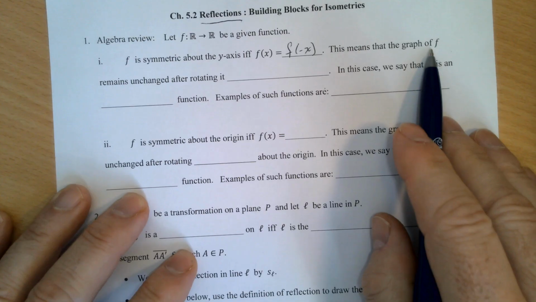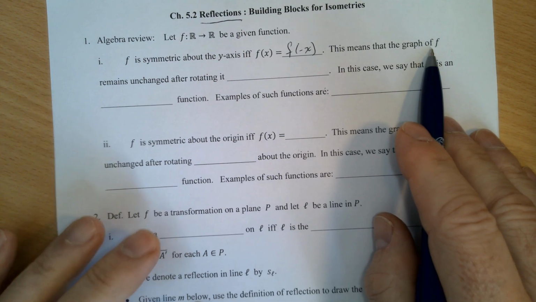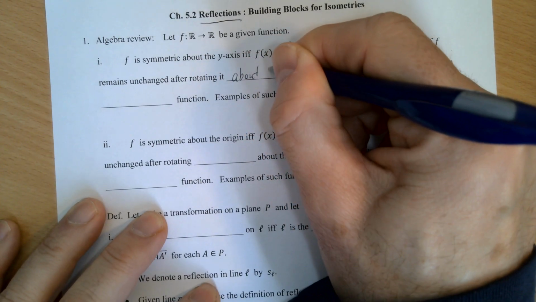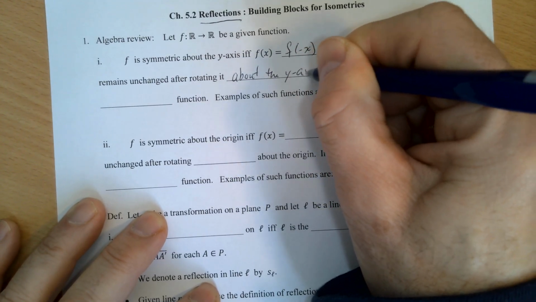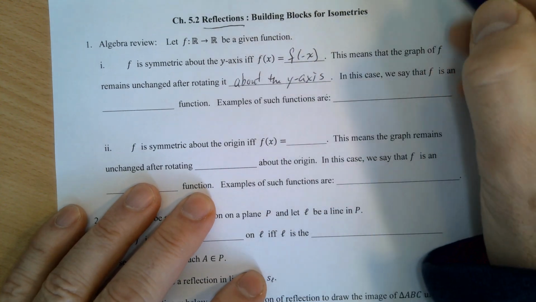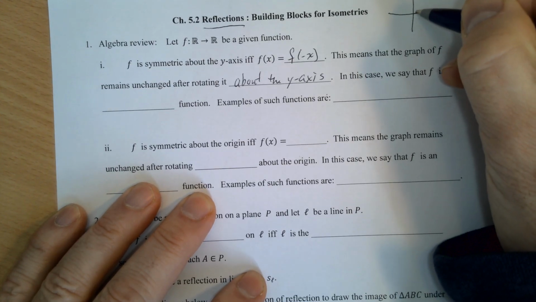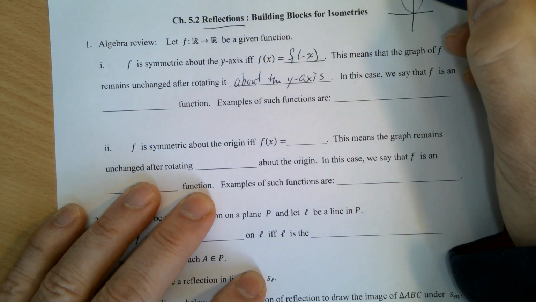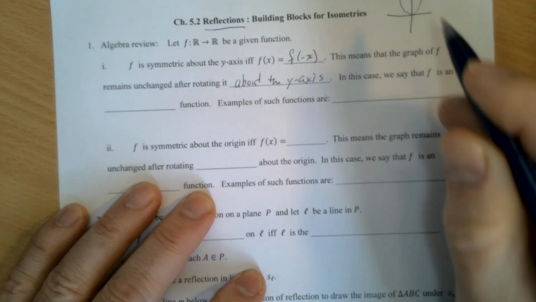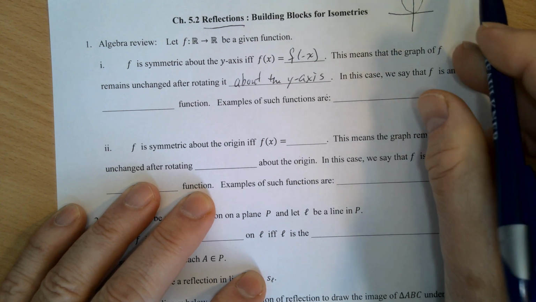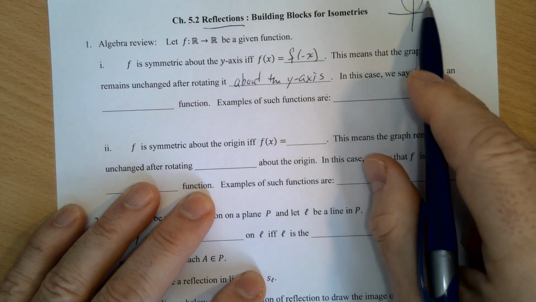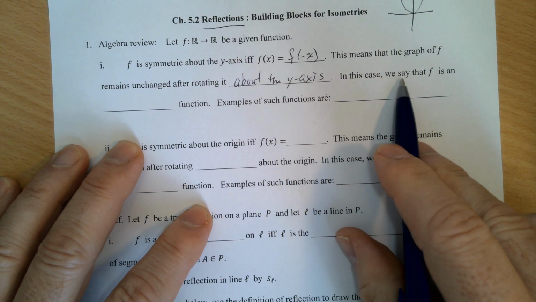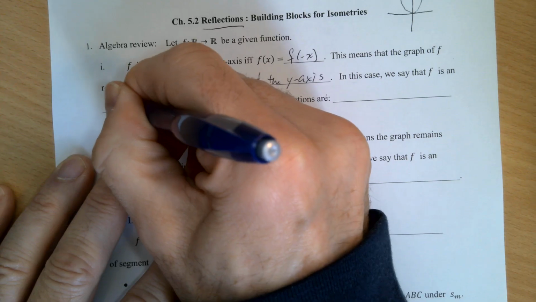This means that the graph of f remains unchanged after rotating it about the y-axis. So you flip it around. One simple example is f of x equals x squared, which is that parabola. Well, you notice the y-axis here is the mirror image on the left and right. If you rotated it around the y-axis, you would get the same graph. Okay, and in this case, we happen to say that f is called an even function.